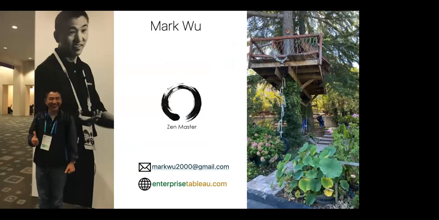Oh, who am I? Marco. I'm a Tableau server admin. And friends of mine also know me as a handyman. The picture on the right side is what I built, a tree house or tree deck. Very solid. Recently we upgraded the path. Beautiful. All right, that is me.